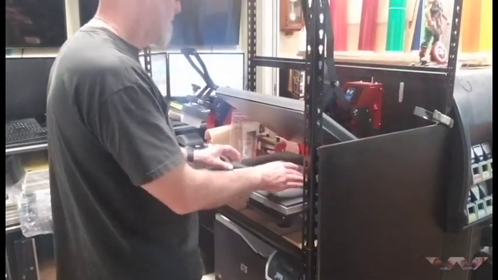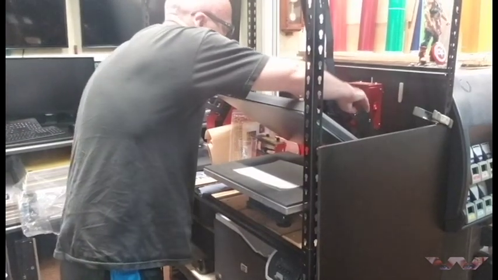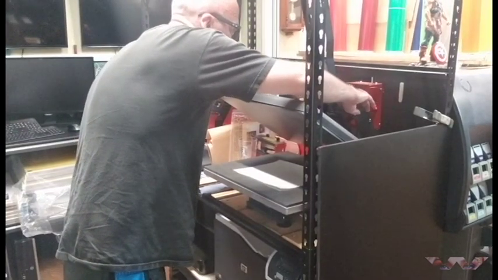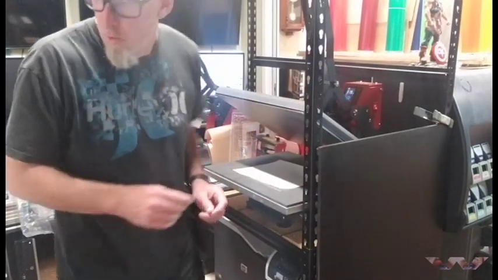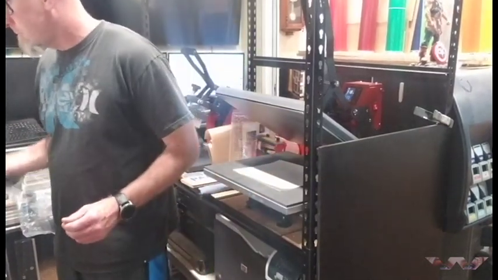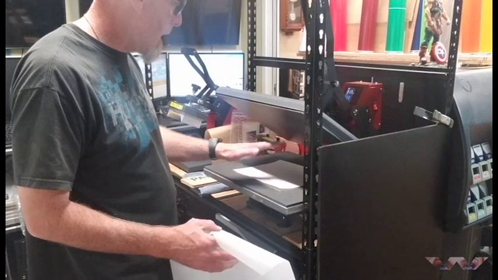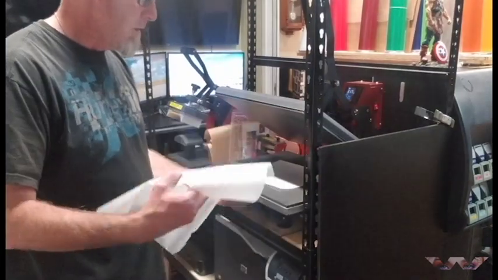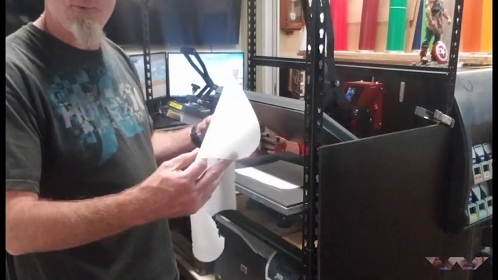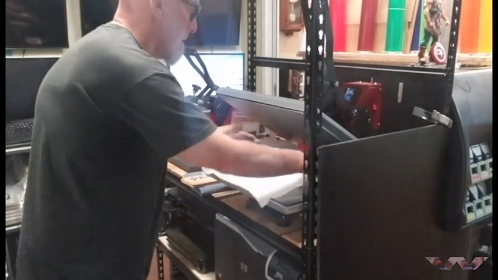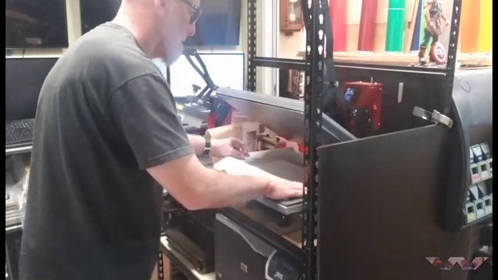All right, so then we've got the B sheet on top of the image. Normal parchment paper on top to cover them.